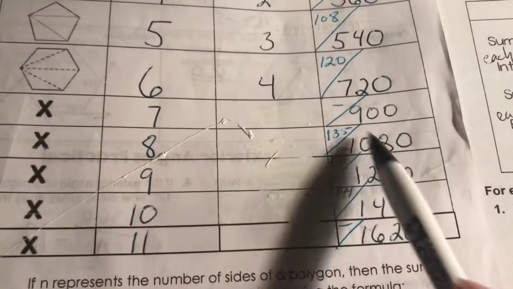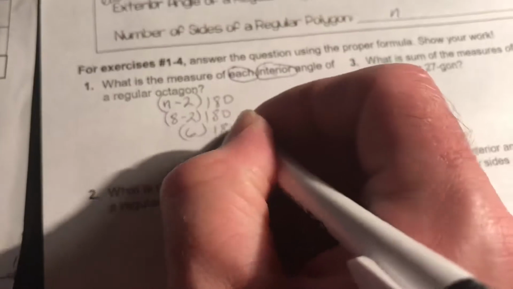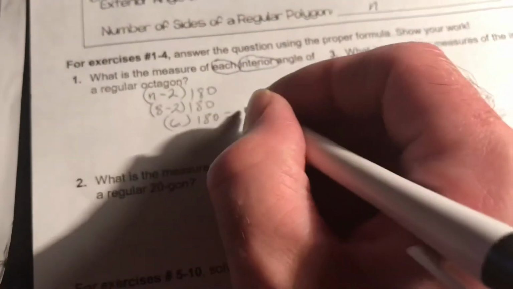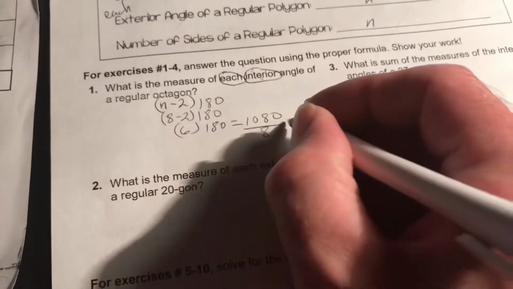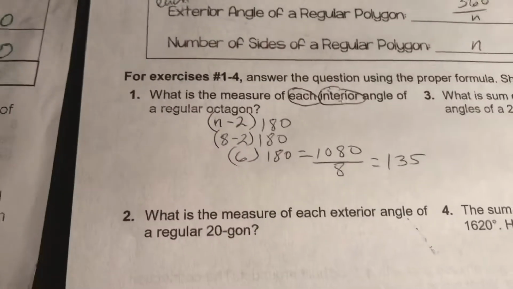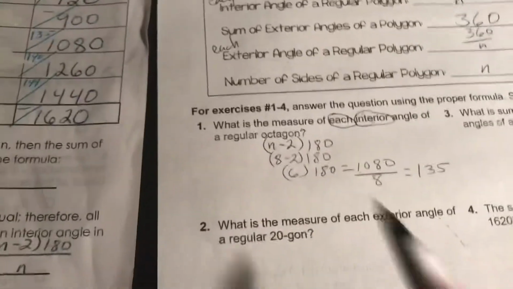Here, this is the total, and this is going to be each individual angle, so it's going to be 135. But I want you to get in the habit of writing, so it's n minus 2 times 180. Okay, n is 8, so 8 minus 2 times 180. 6 times 180 is going to be 1,080. Now since it's each, we take that 1,080, divide by 8, and we get 135. So each interior angle: again, you take the total number, subtract 2 from it, multiply by 180, or just refer to this chart.